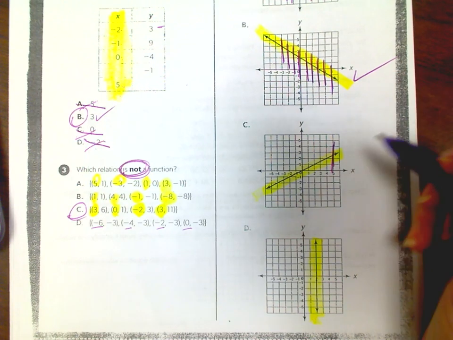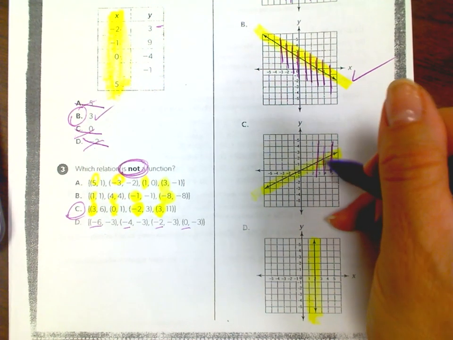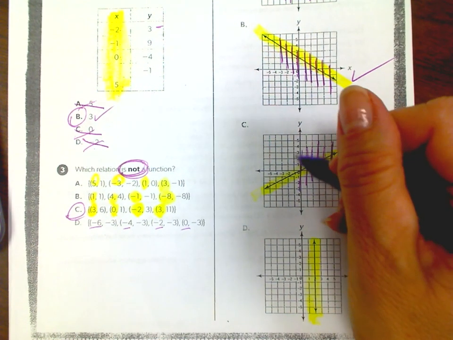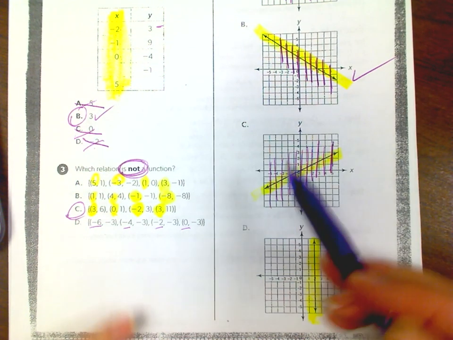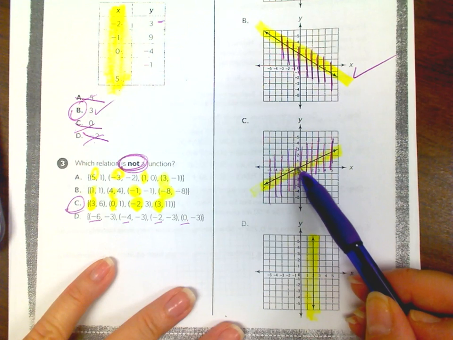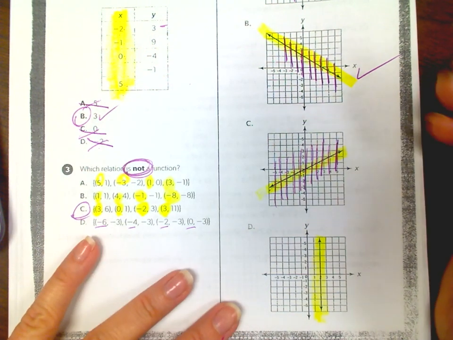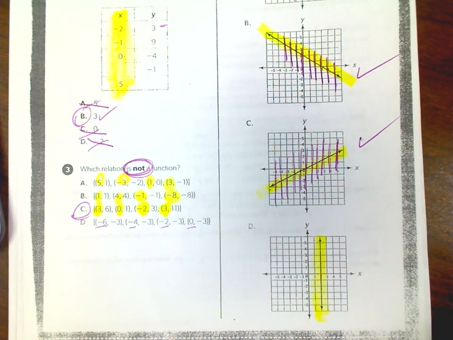C, again, you can just draw lines to see if any of them hits the same time. It doesn't. You can also use your pencil to go through and make sure it doesn't hit. This one is a function.